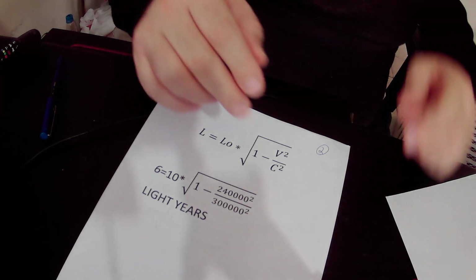I will explain it. Suppose that my thumb is the solar system, my finger is the star Epsilon, and my fist is the center of our galaxy, the center of the Milky Way.